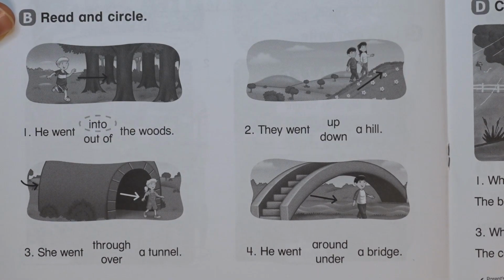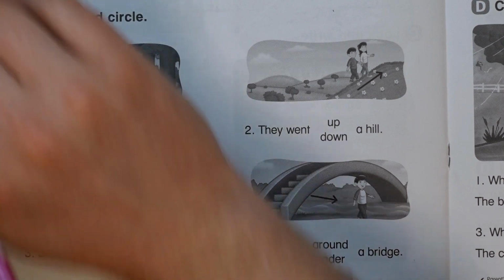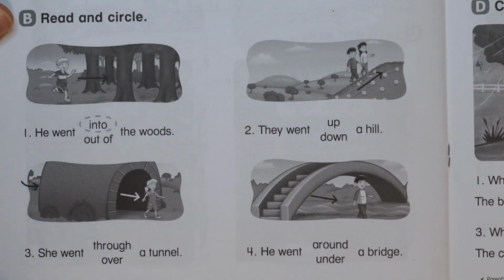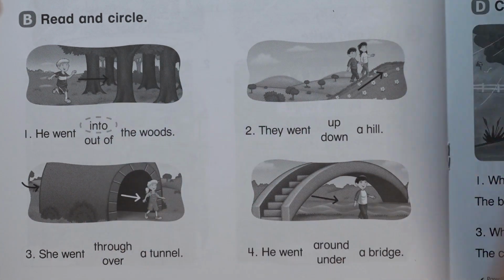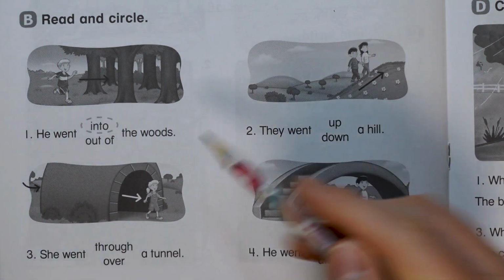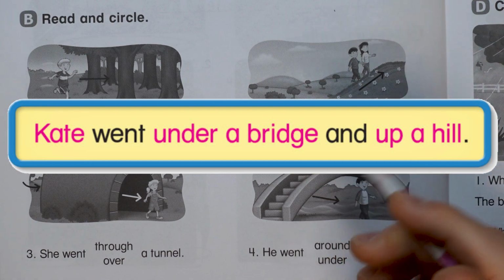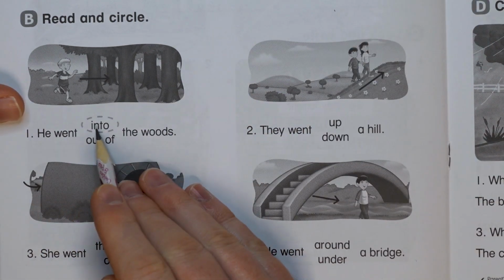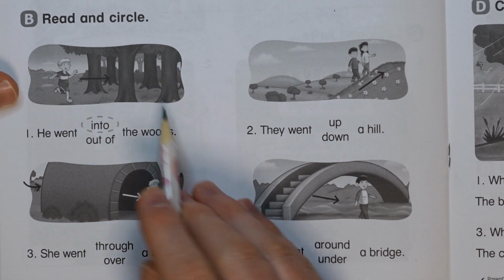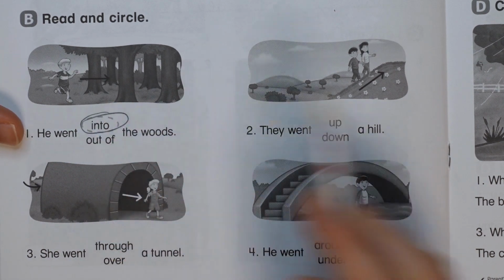And this is part B. It says read and circle. So we have to make sentences about where the person or the people went. And it kind of looked like this in your student book. Okay, so let's just circle and make our sentences. Number 1, he went into or out of the woods. Well, this is in, so into.